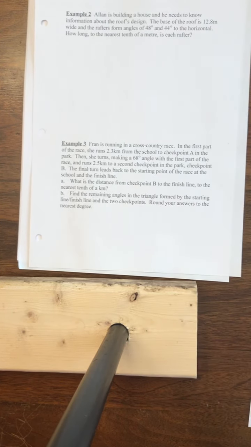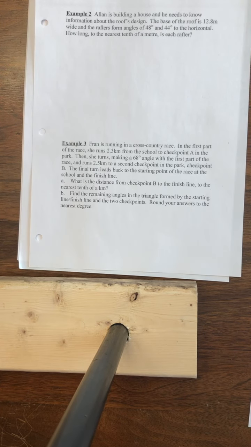All right, example number 3 here. Fran is running a cross-country race. In the first part of the race, she runs 2.3 kilometers to checkpoint A. She turns 68 degrees and runs to checkpoint B, which is 2.5 kilometers away. And then the final turn leads back to the starting point. So she's running in a triangle. Imagine that. So first of all, A, what is the distance from B to the finish line? And the second part of this question is find the remaining angles in the triangle.